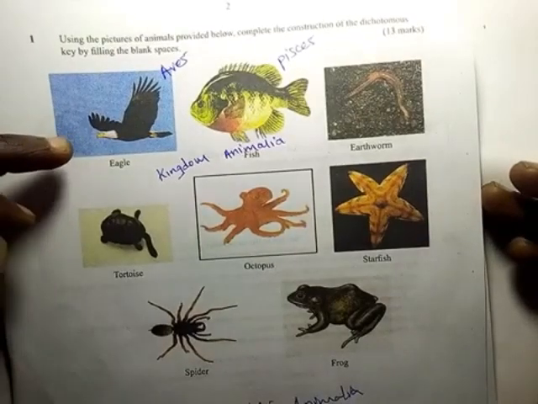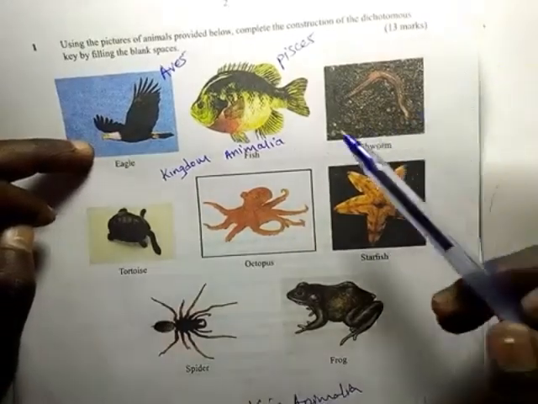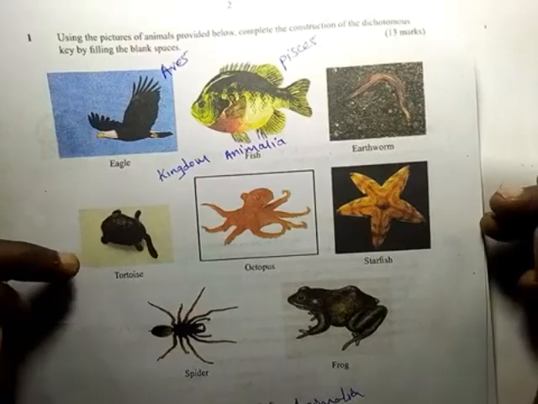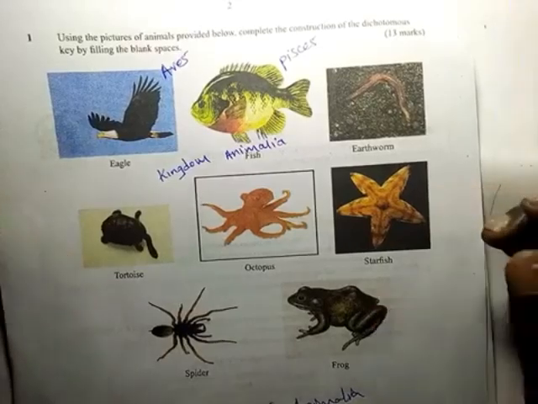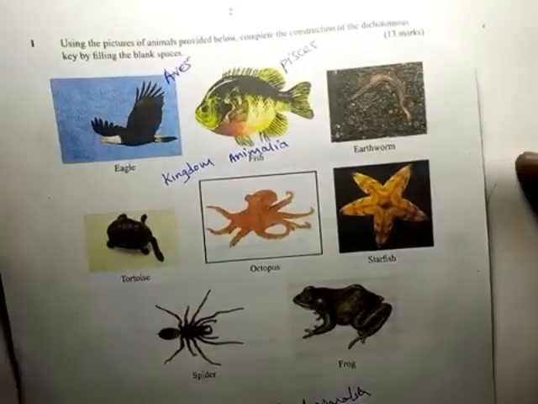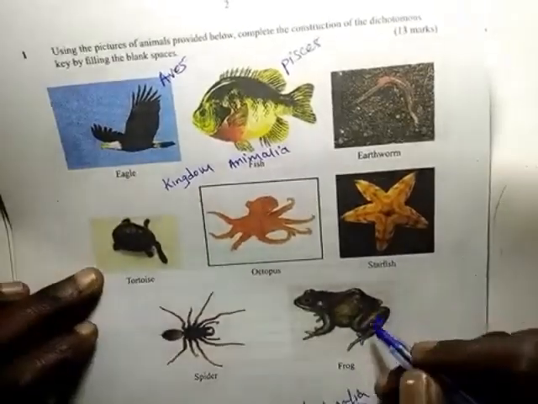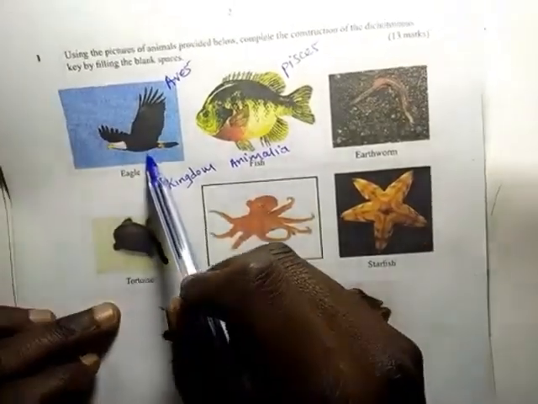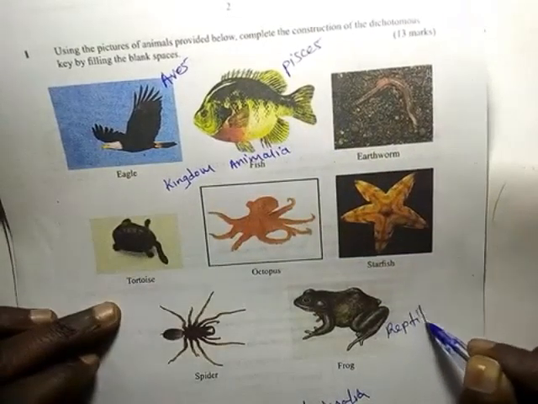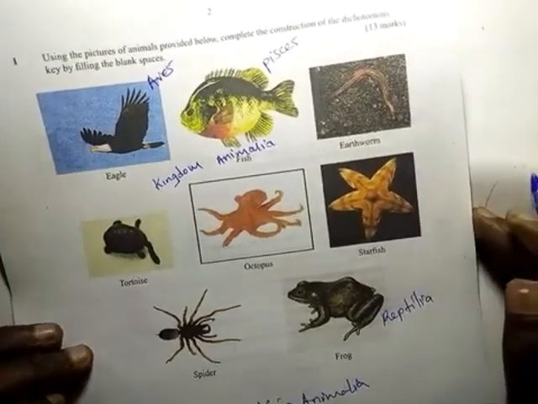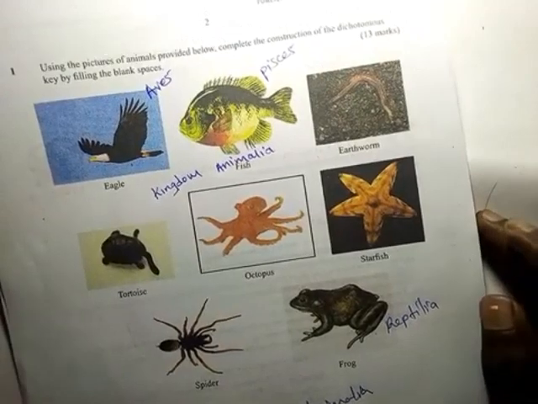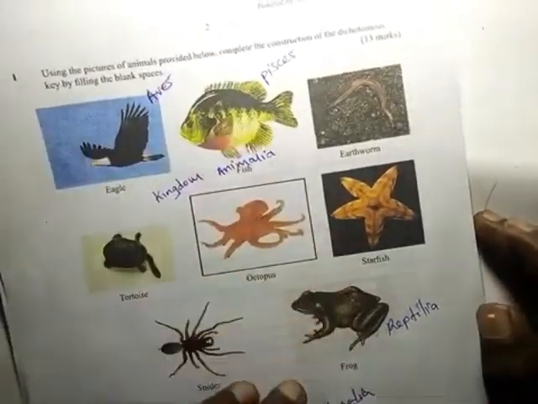They are the eagle from class Aves, fish from class Fishes, and the frog. These 3, class Aves, class Fishes, and class Reptilia, have a notochord. Now you say the 3 have a backbone.